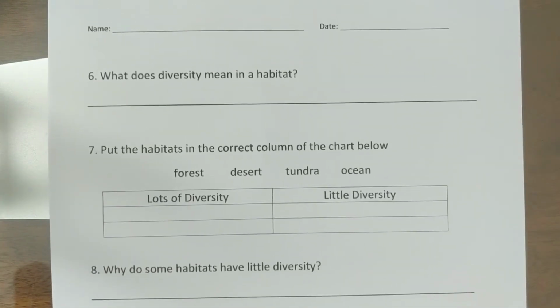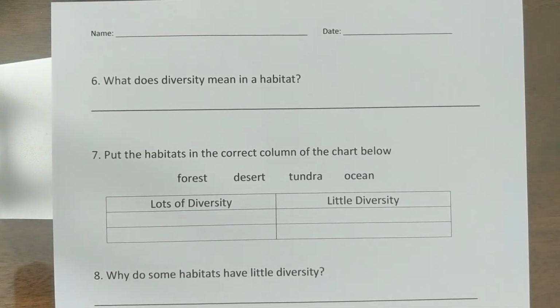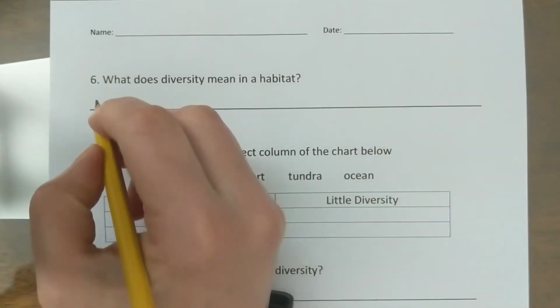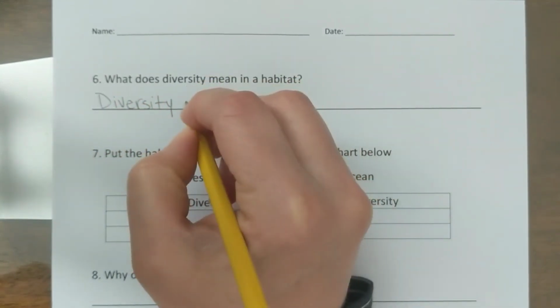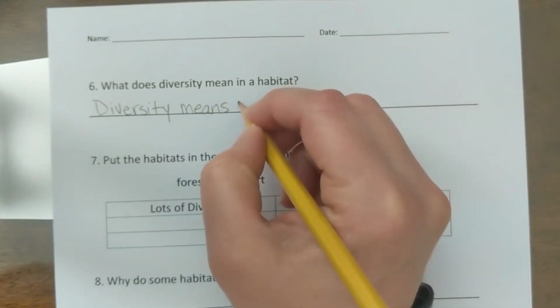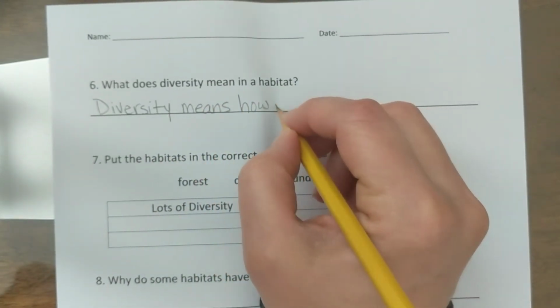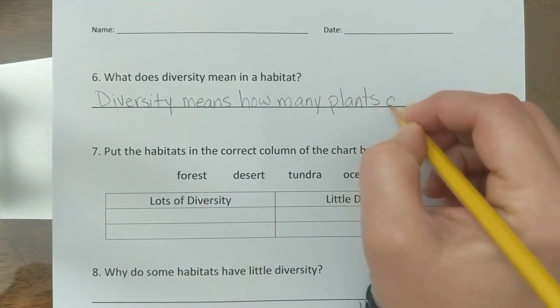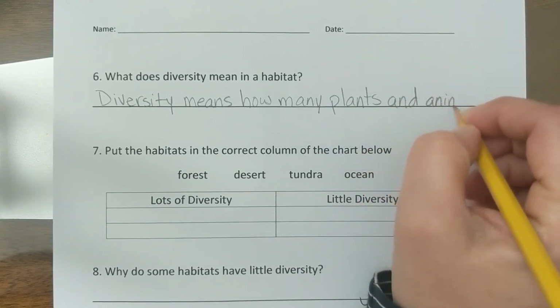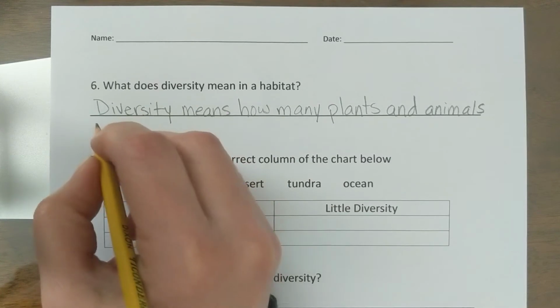Okay, on your next page, what does diversity mean in a habitat? We had been talking about that. Diversity is how many different plants and animals live in a space. Okay, so let's write that down. Diversity means how many plants and animals live in a place.